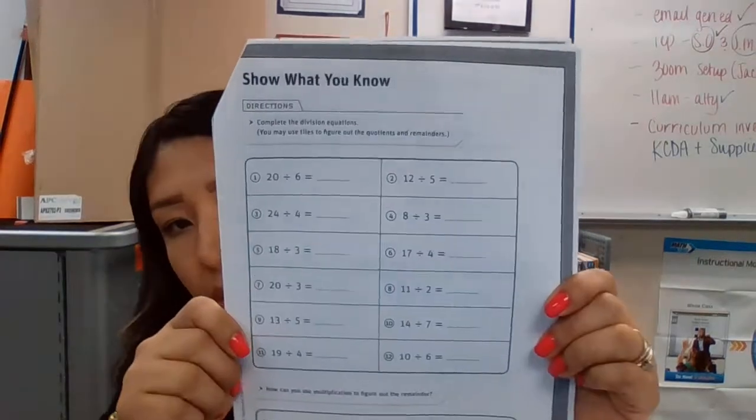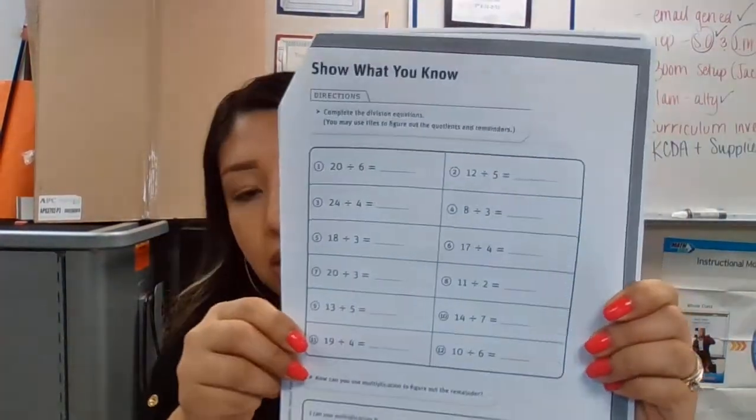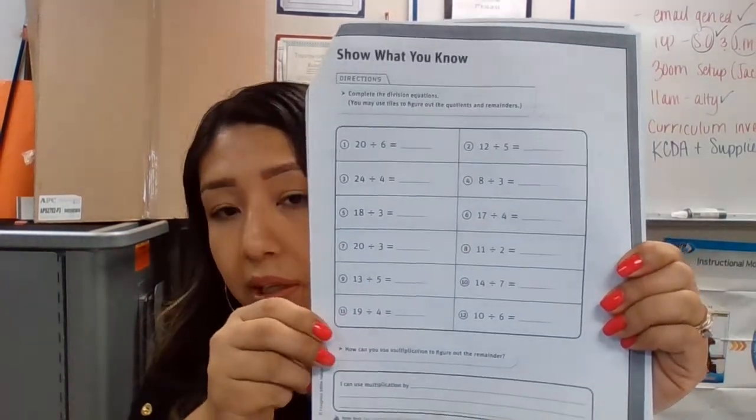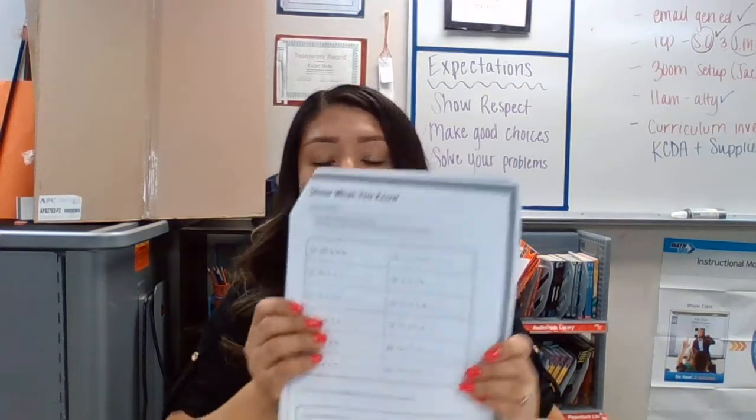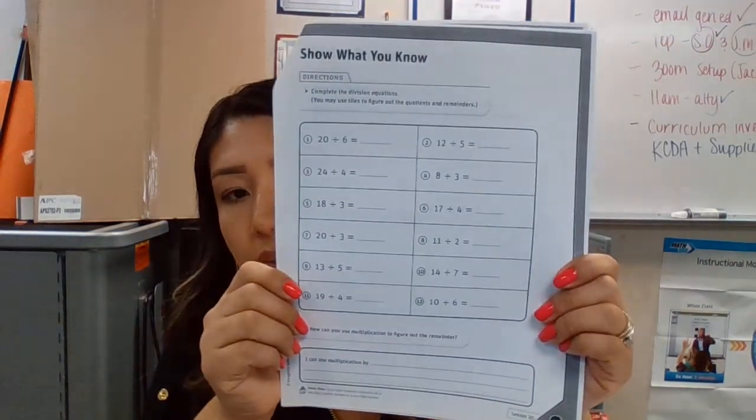And then on Thursday, we have another sheet that is show what you know. And this is page 31. Again, I want to know what you know. So try your best. You can use the back of this sheet to show work, or you can do this in your head and use mental math, whatever works for you. You can draw sticks, circles, dots, triangles, anything that you need to solve these problems. And that is for Thursday.